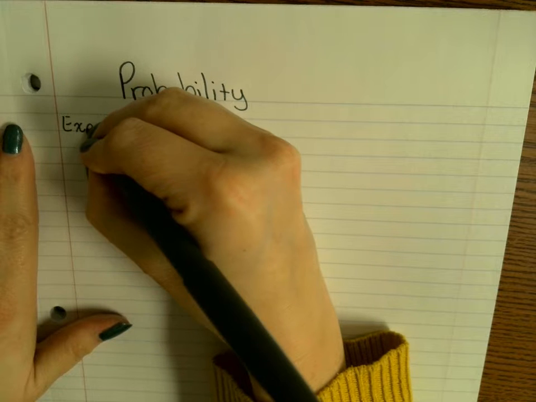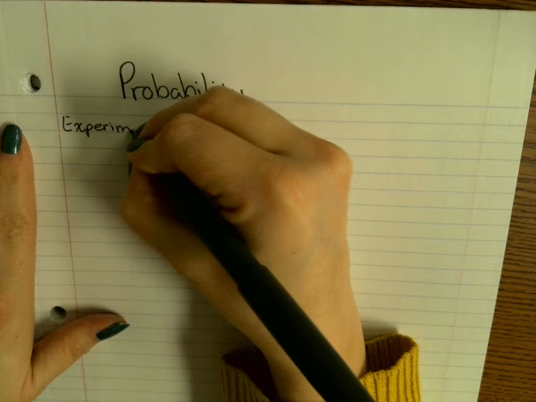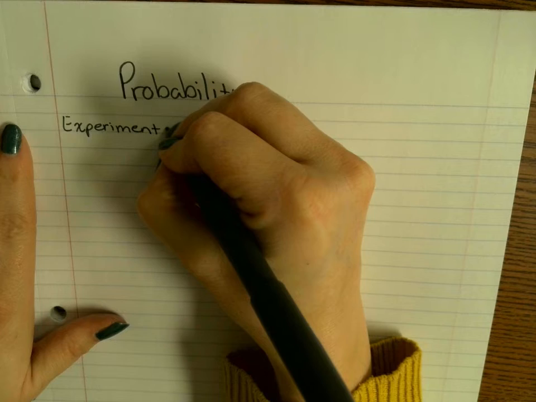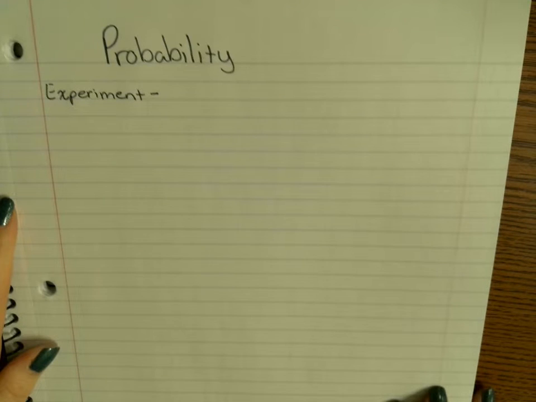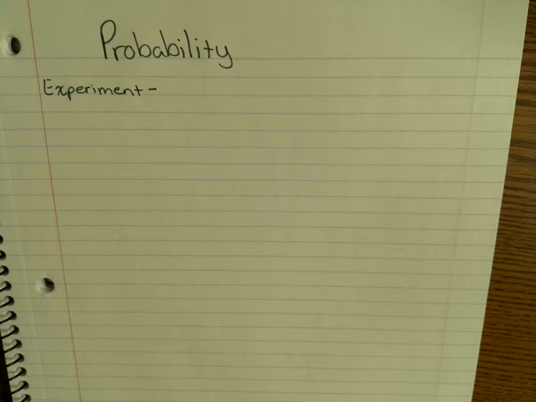You have to understand your vocabulary. If you don't remember your vocabulary, it's going to be a little bit more difficult. Something as simple as events might be a little bit more difficult if you don't remember to review your vocabulary.